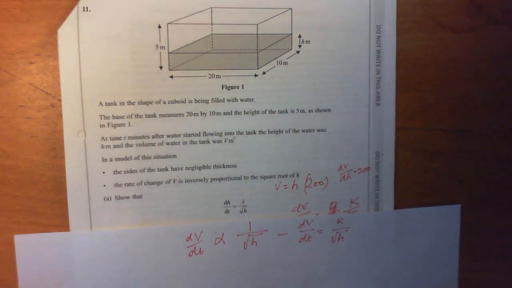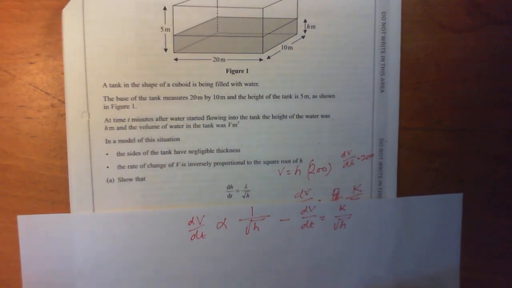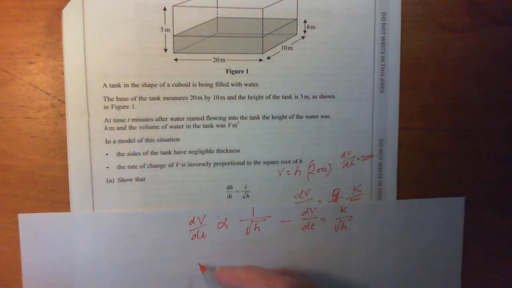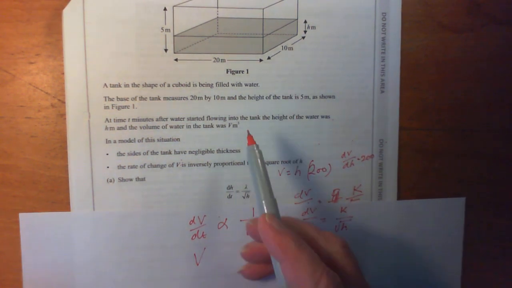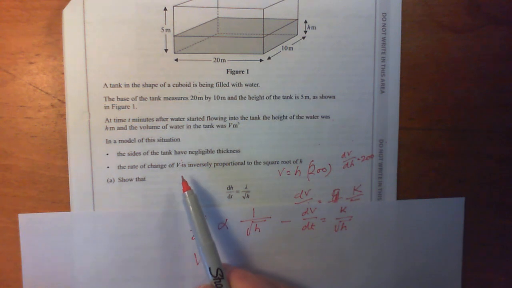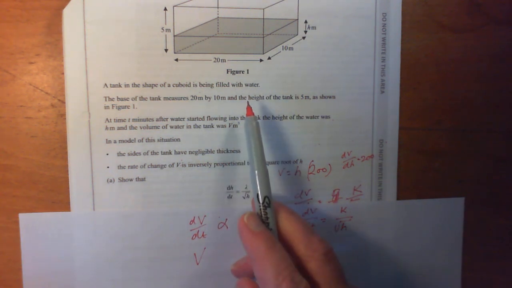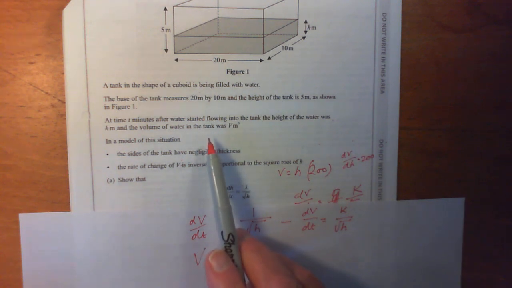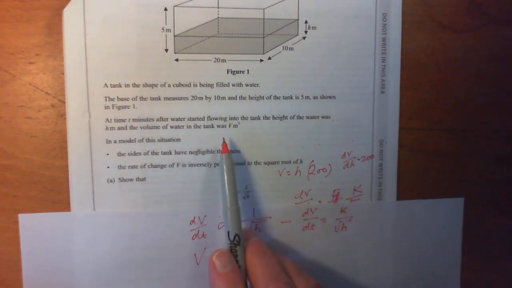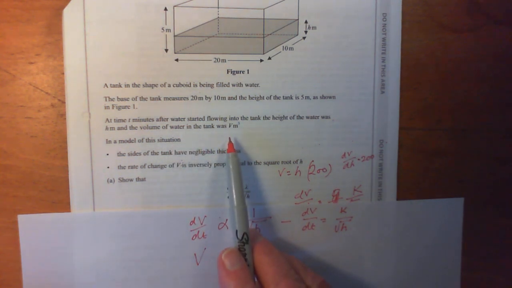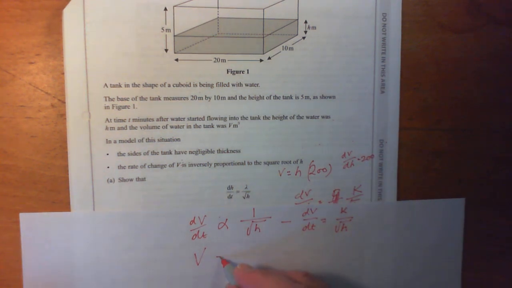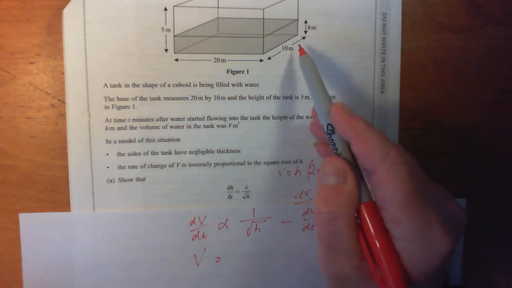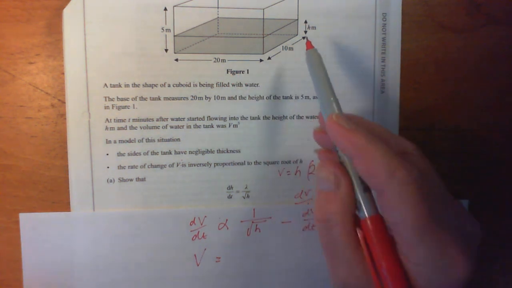And we're also told that V is the volume of the water, not the size of the tank. So V is 200h.